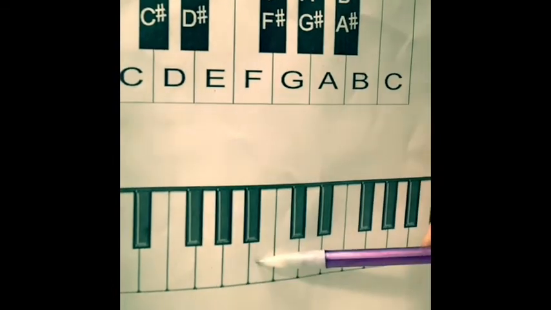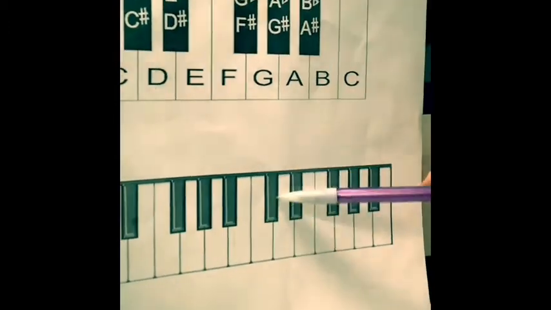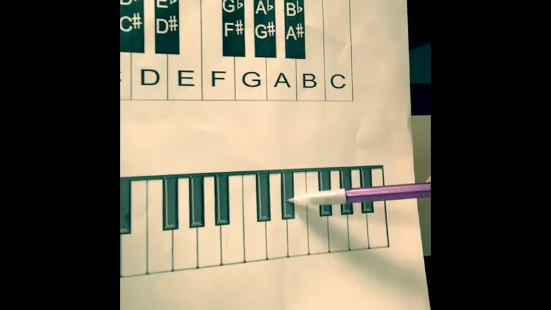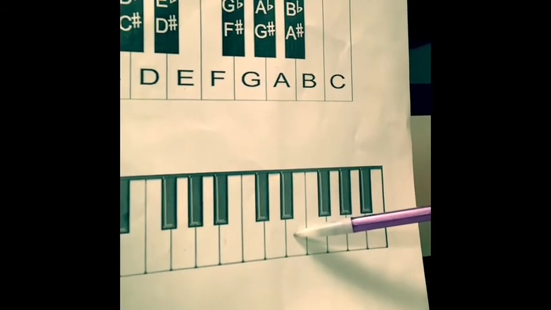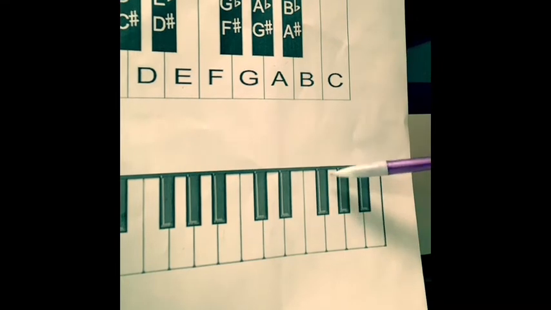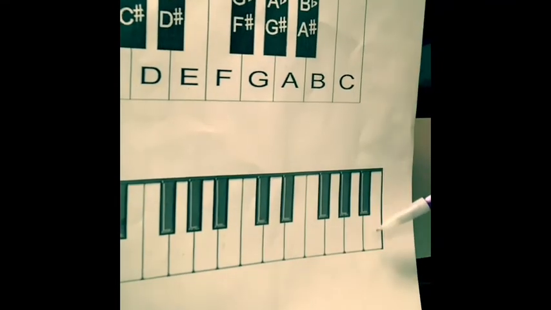All right, now B major. So B is 1, 2 is C sharp, because you go whole step to D sharp, then a half step to E, right? That's a half step. That's the 4, so 5 is a whole step away, that's F sharp. Then G sharp is 6, A sharp is 7, and back to B.